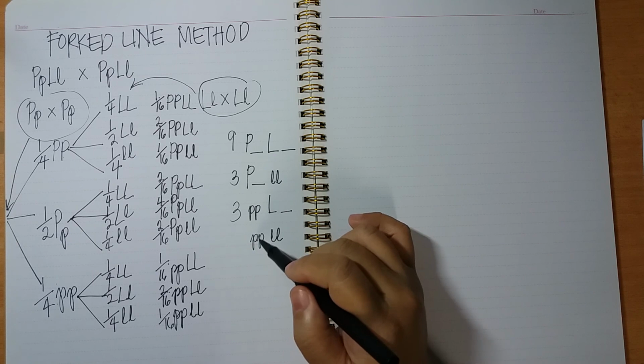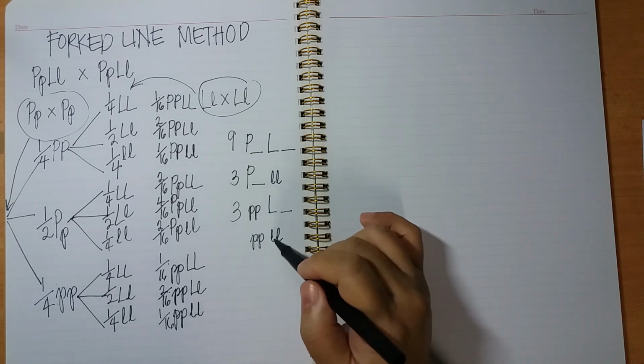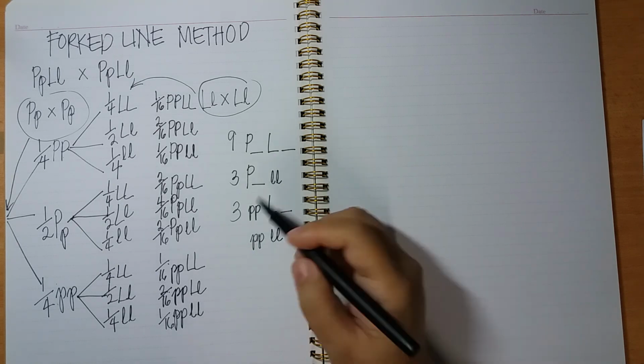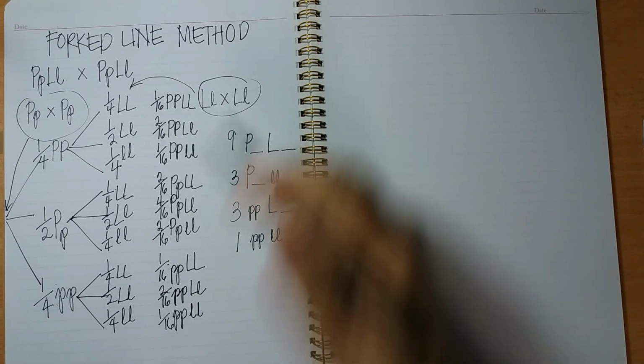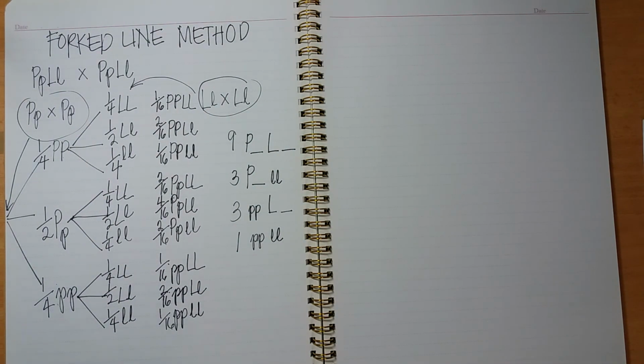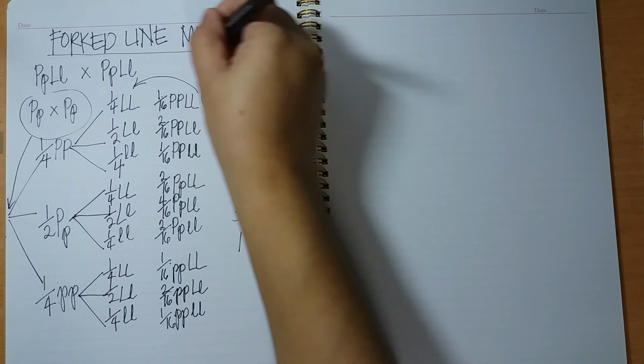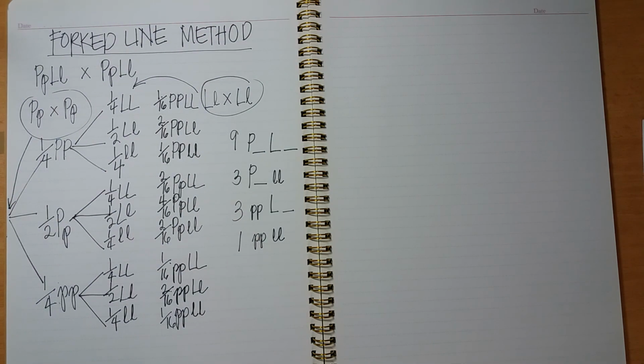Sorry, 3 pod. Gugutom na. 3 pod wrinkled, ay 1. And here is our phenotypic ratio. Okay? So, this is a little more straightforward if you want to use it. Okay?